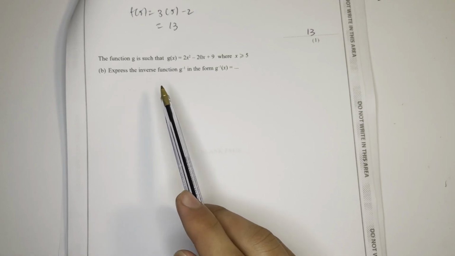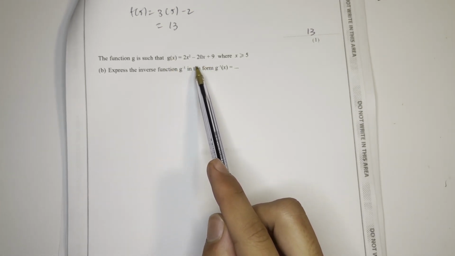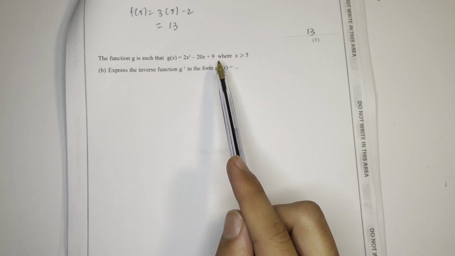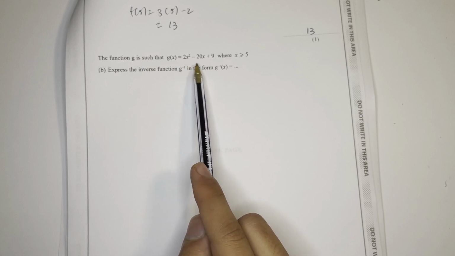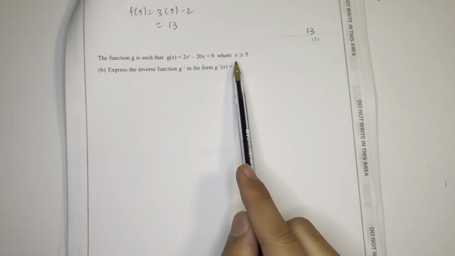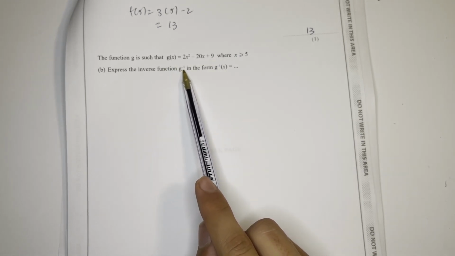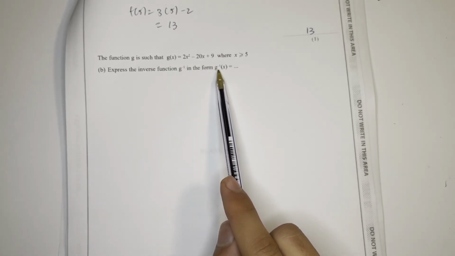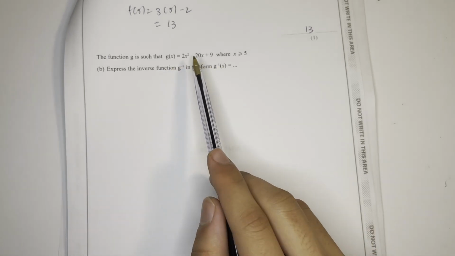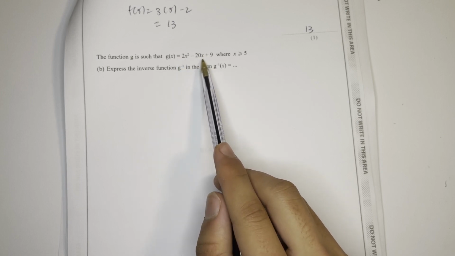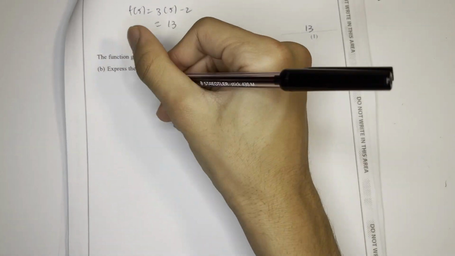Now, part B of this question is much harder, unfortunately. It gives us the function g such that g of x is equal to 2x squared minus 20x plus 9 for the domain x is greater than 5. And we're asked to find the inverse function g to the minus 1 in the form g to the minus 1 of x. When we're dealing with finding the inverse of quadratic functions, we must find a way of writing the function out in a form such that we only have one x written out. And this can be done by completing the square.